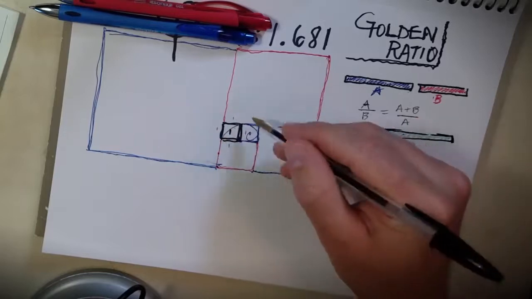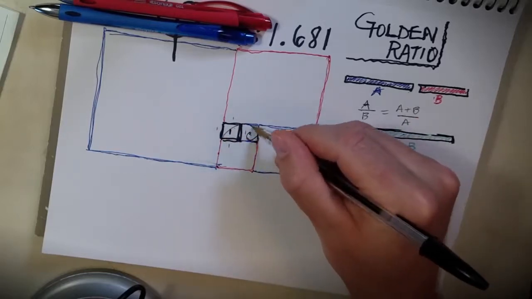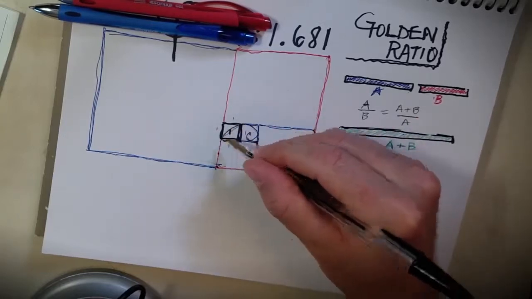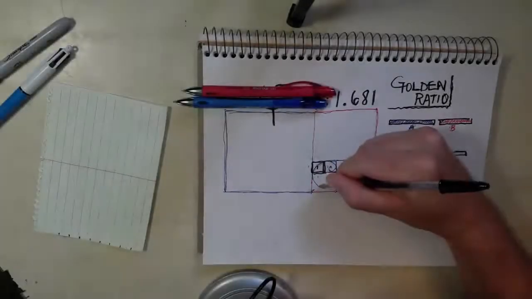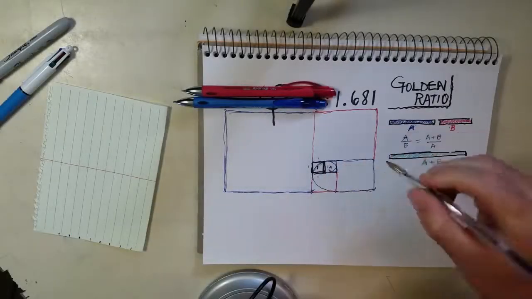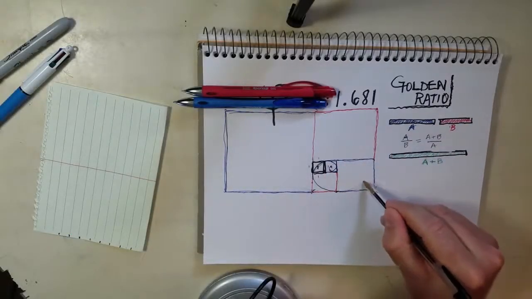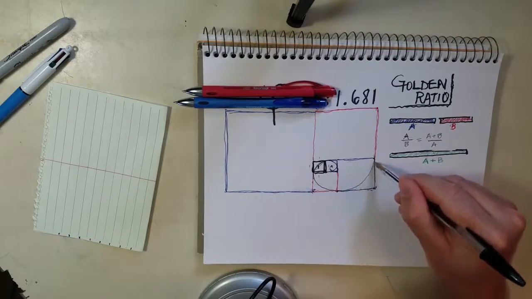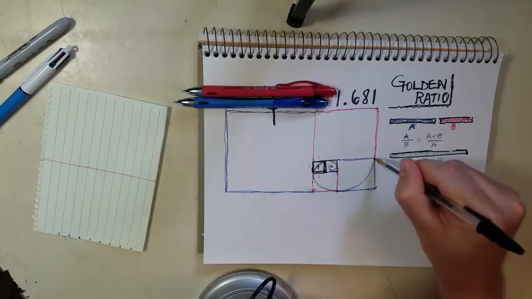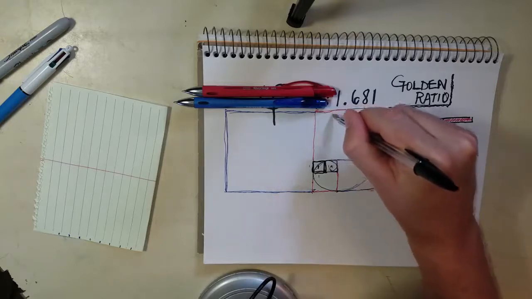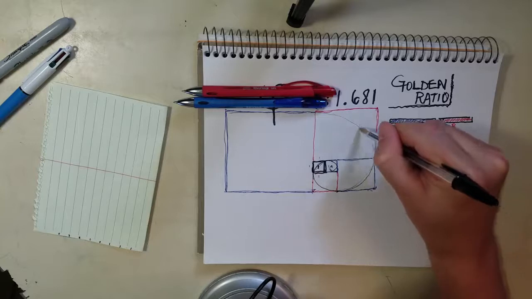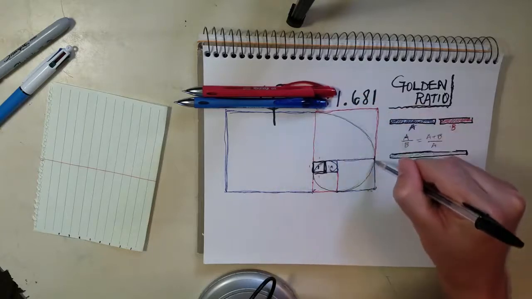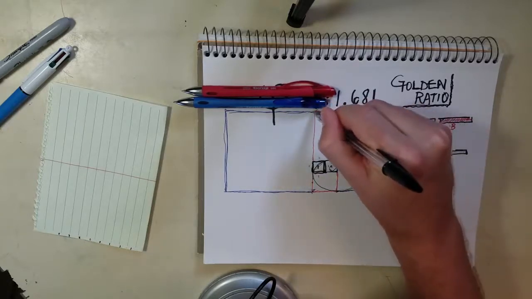Let me draw this first. Okay, so we're going to just touch the borders of each one here. Just going to draw a rough sketch and then try to trace it in as best as I can.